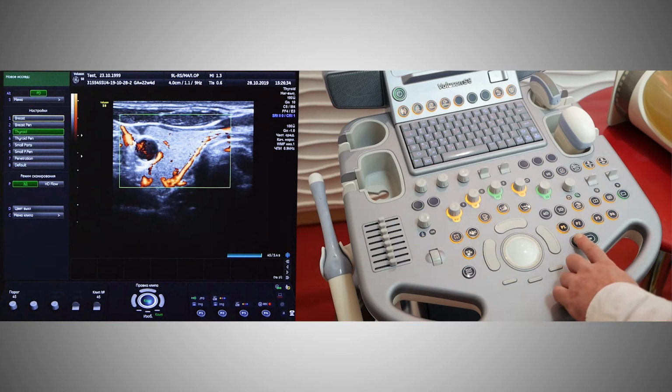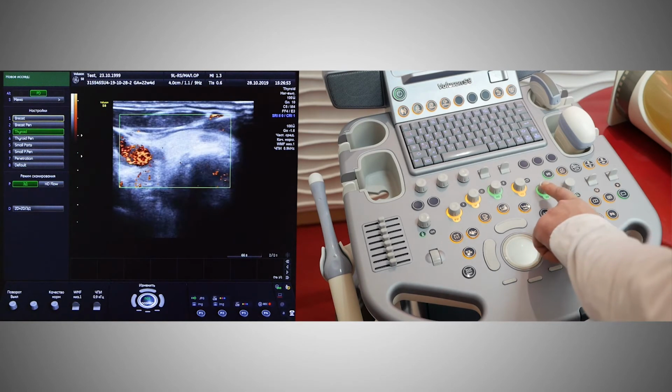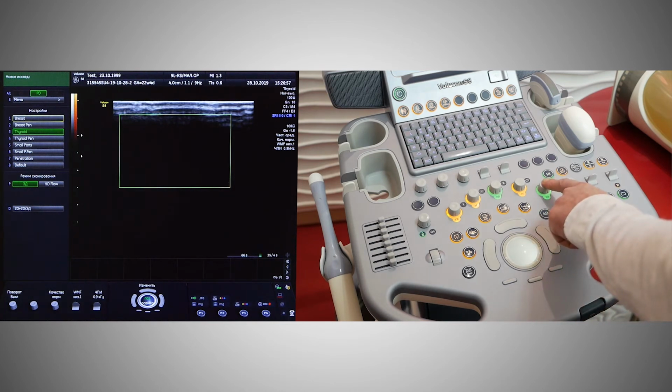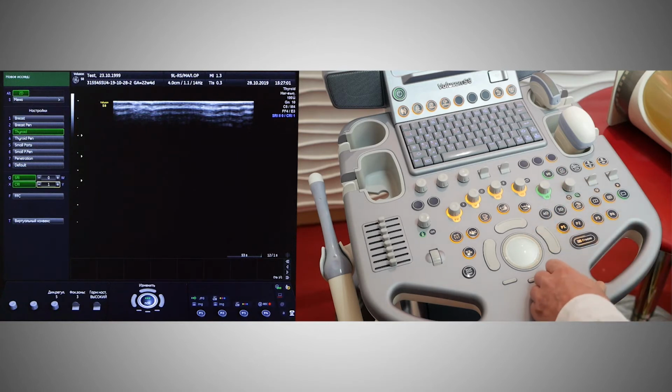In the image, we can see the extreme sensitivity of directed energy and color Doppler, which allows us to determine the blood supply in any structure of the thyroid gland. When you press the 2D button, the device automatically exits from all previously enabled modes and switches to a simple scan.